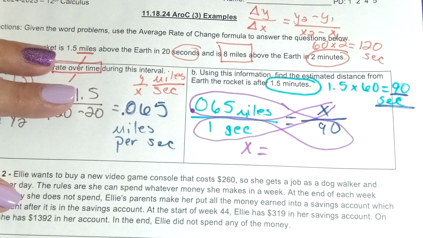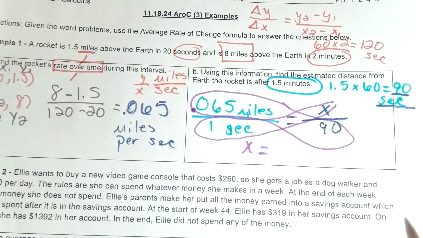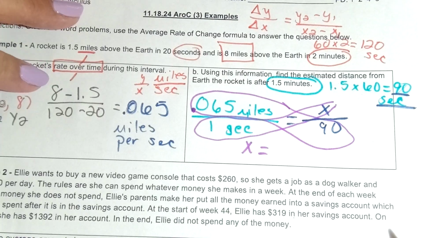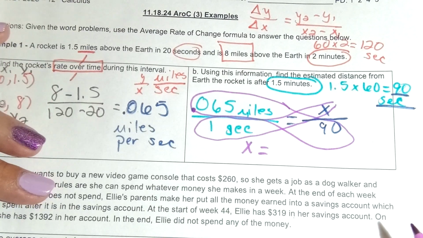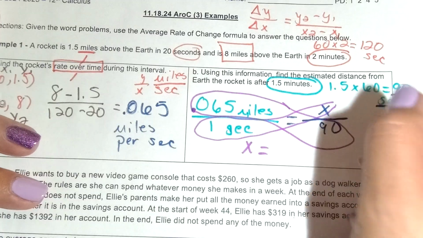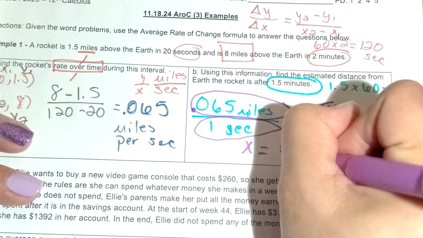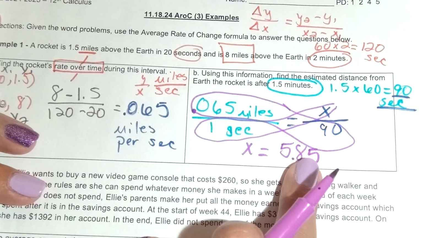Somebody put that in the calculator and see what you get. Tick tock, tick tock. You said 5.85? Correct. However, this will not get you full credit.